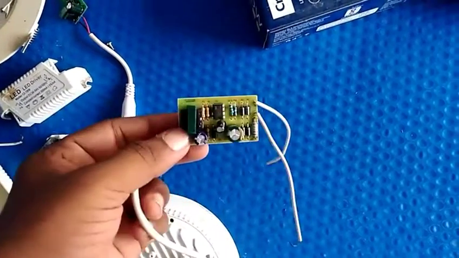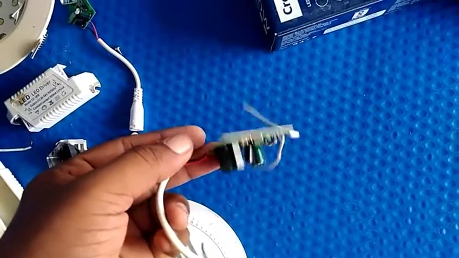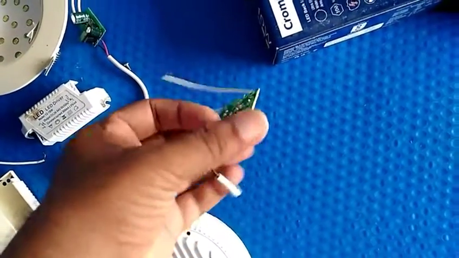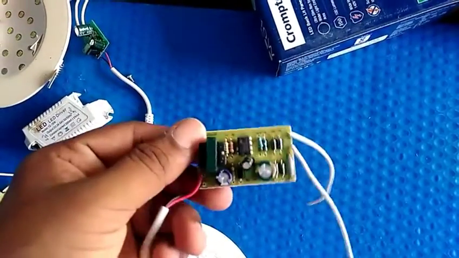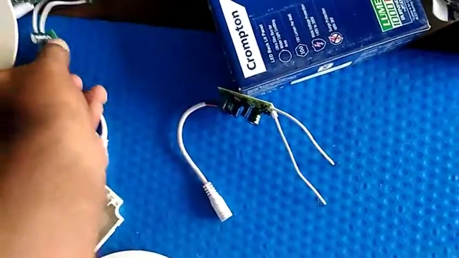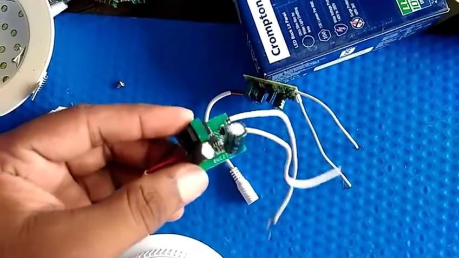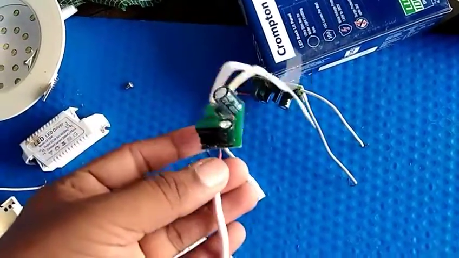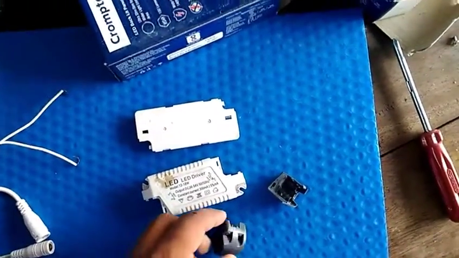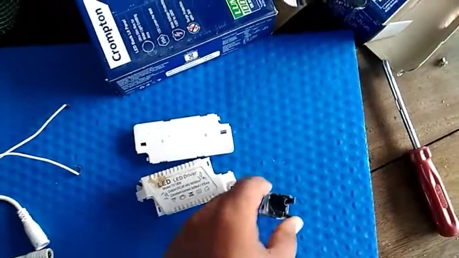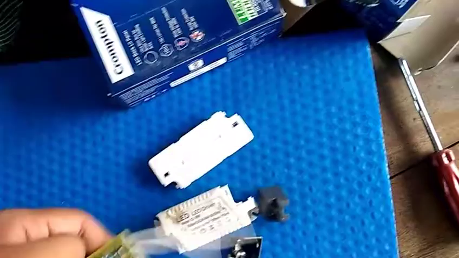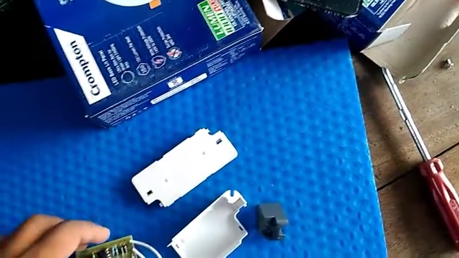Two types of drivers are available in the market: the original driver and the normal driver. The manufacturer uses either one depending on the product quality. This is a normal quality driver used in the panel light. Driver PCB body fixing.